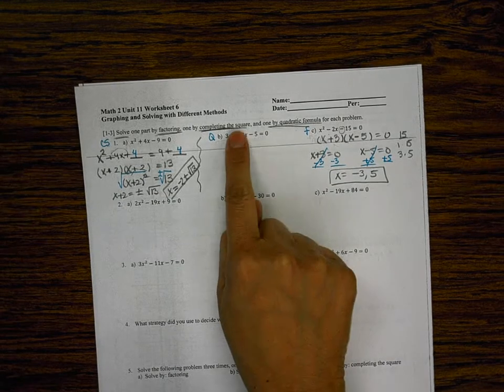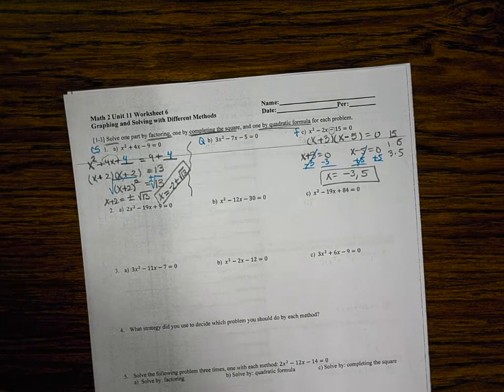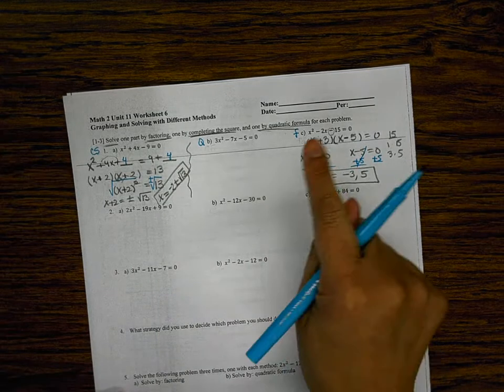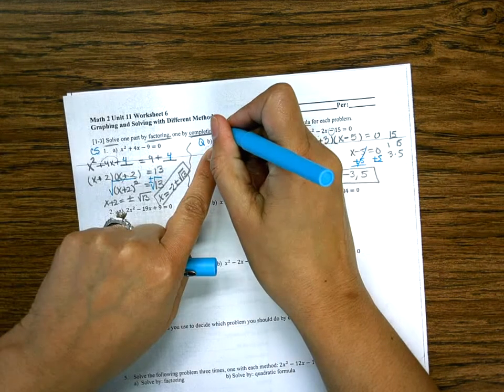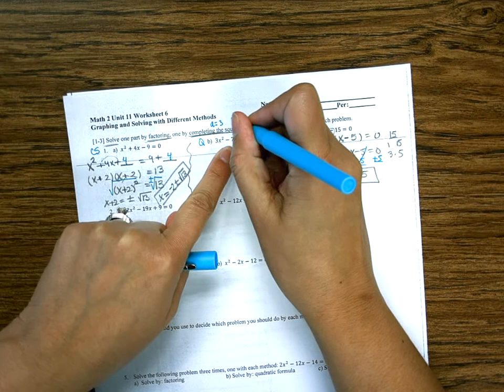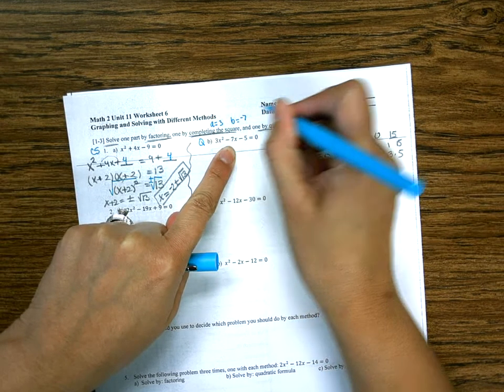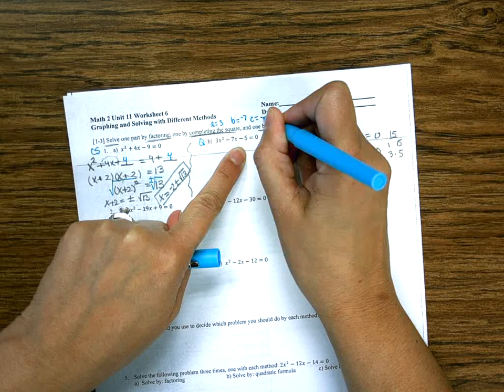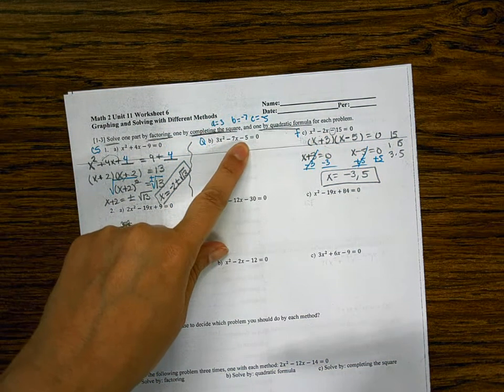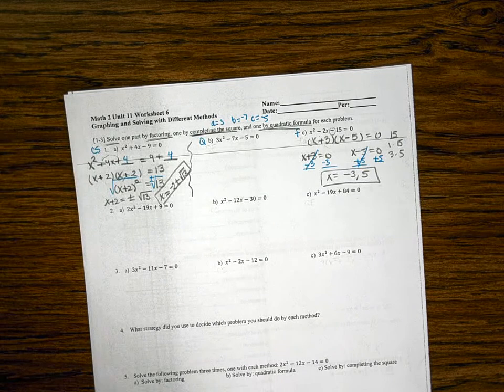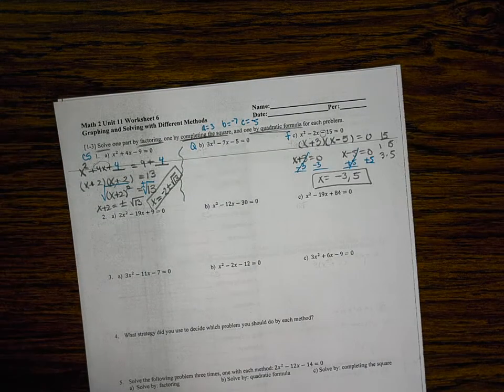Next one, last one in this section, we're going to solve by quadratic formula. Okay, it has to equal 0, which it does, and I'm going to label up here because I don't have much room. A is 3, B is negative 7, and C is negative 5. Can you see that? A is 3, B is negative 7, and C is negative 5. And then we plug it in.